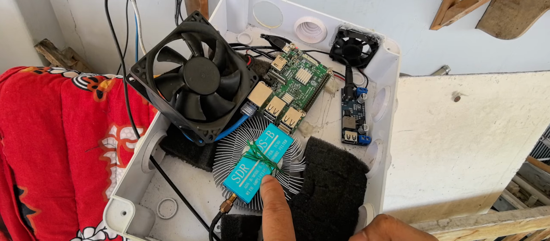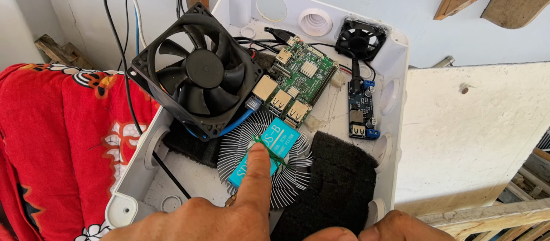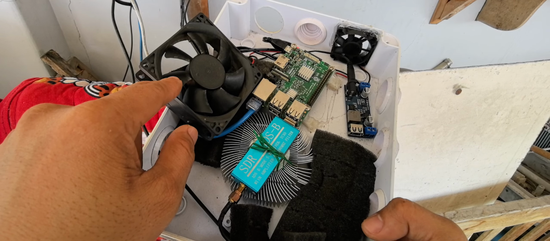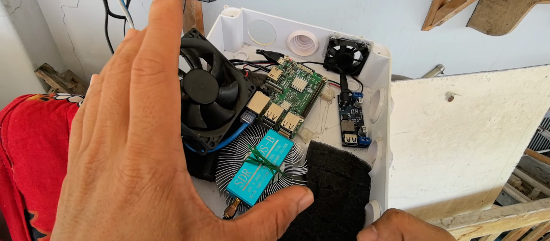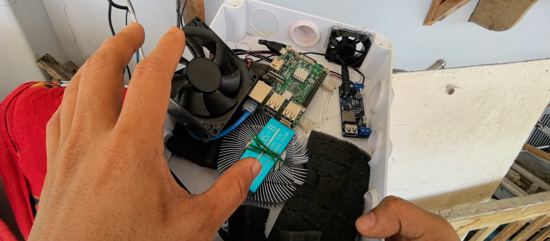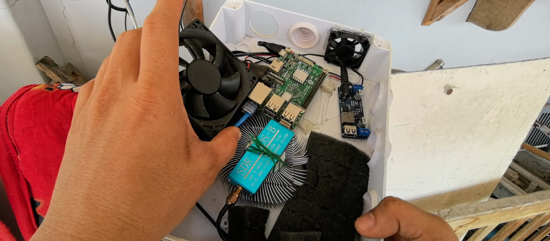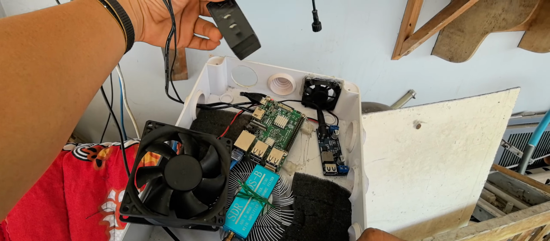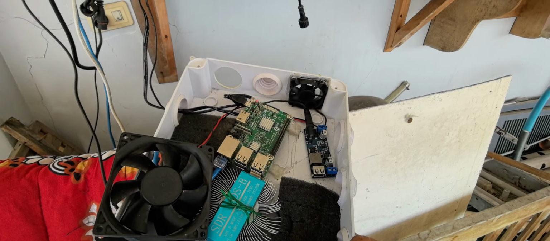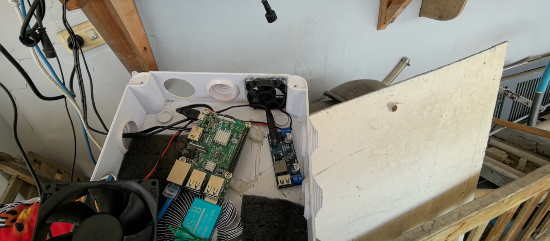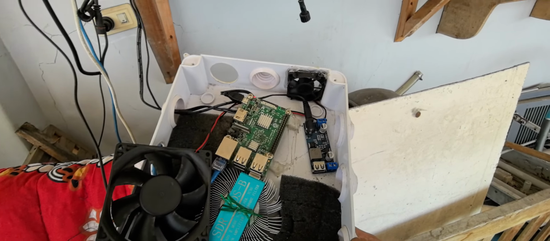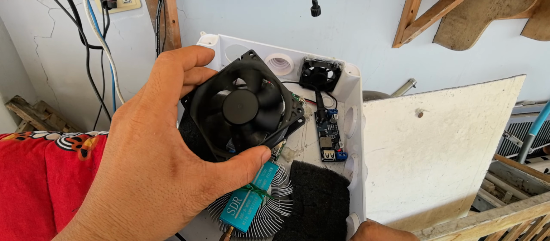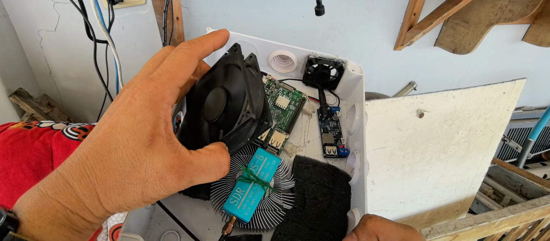Okay, this is also the amplifier. This one runs very hot, that's why you need a fan, a cooling system, to make it cool and run 24 by 7. Currently the fan is just pulled out. If I plug it in, the fan is basically cooling down the system.